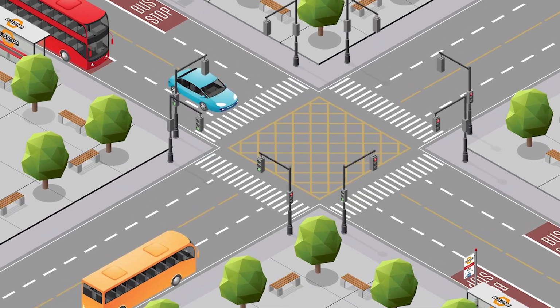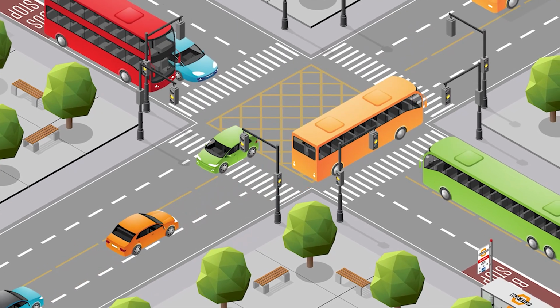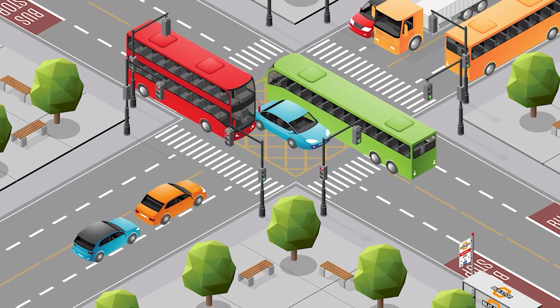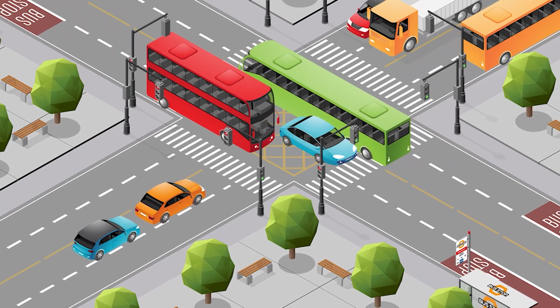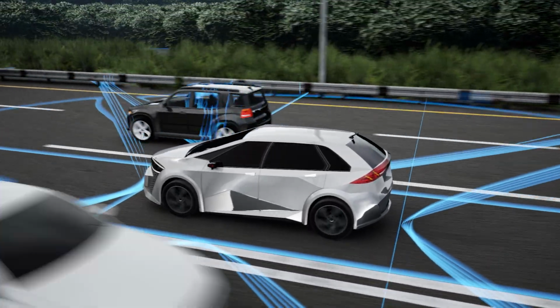When the driver sees a red traffic light ahead, his brain compares that information with information in his memory of what to do when a red light is encountered. From experience, the driver has learned that when a traffic light turns red at an intersection ahead, he must stop his vehicle before entering the intersection. Then, when the light turns green and no obstructions, such as pedestrians or other vehicles, are in the intersection, he can resume driving. Now, let's look at an autonomous vehicle.